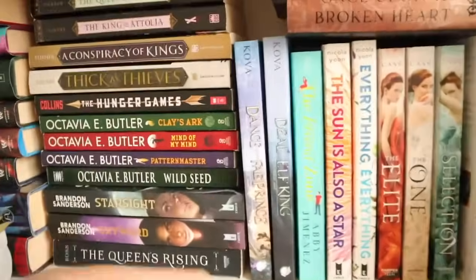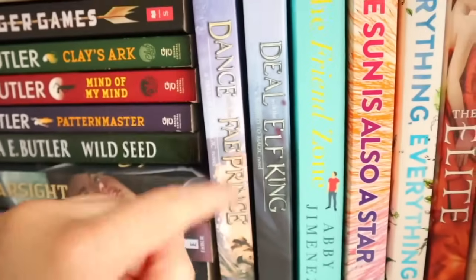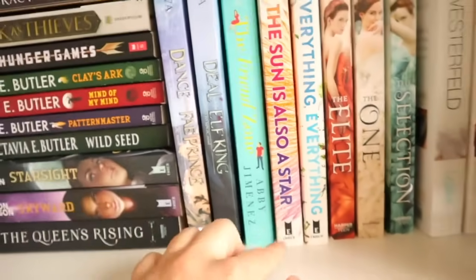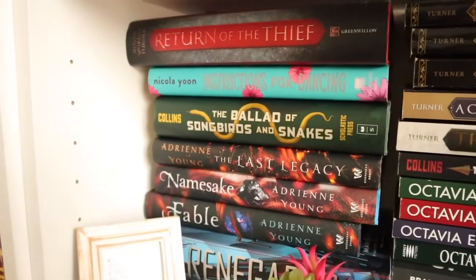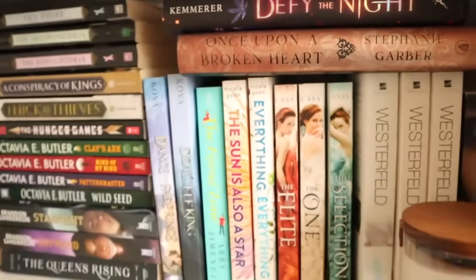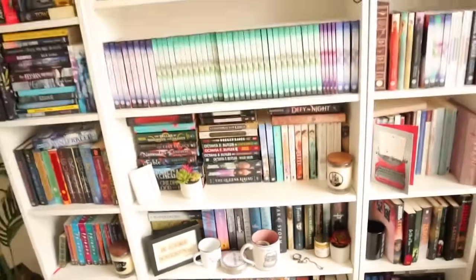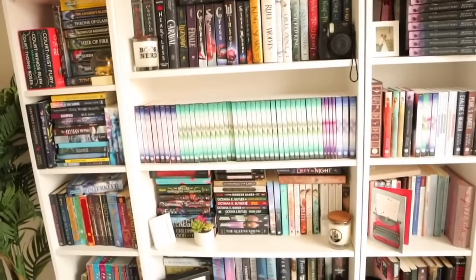Or sometimes there'll be phrases like Deal with the Elf King, Dance with the Fey Prince, The Sun Is Also a Star, The Ballad of Songbirds and Snakes, Once Upon a Broken Heart. And these longer phrases are doing a really interesting trick that I want to talk about in the bonus section next.